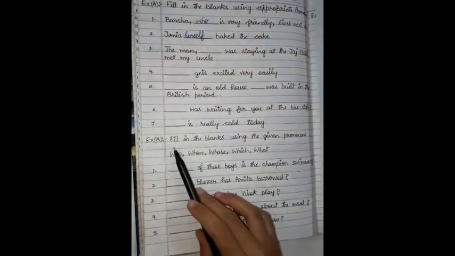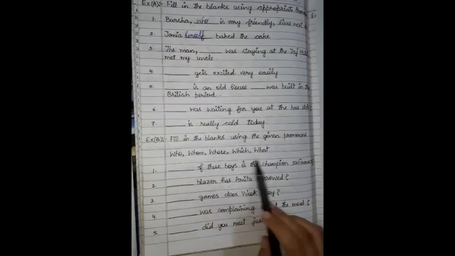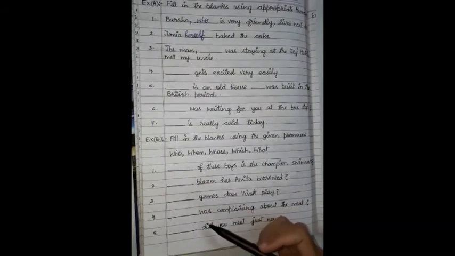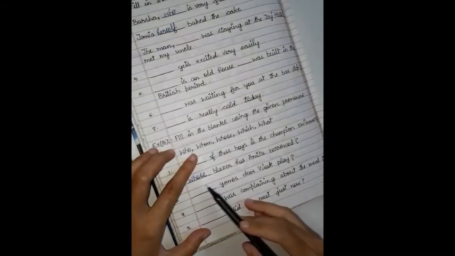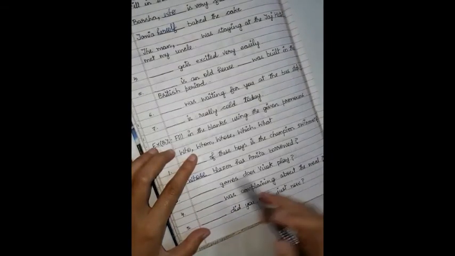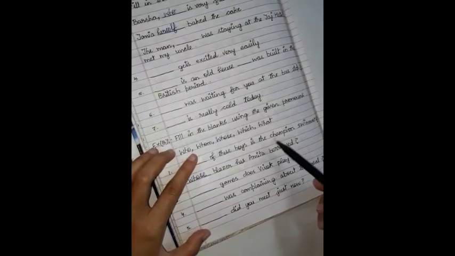Look at the next exercise. Fill in the blanks using the given pronouns. In this exercise, the pronouns are given to you. You have to fill them in a sentence. Look at this sentence. Dash blazer has Amrita borrowed. Whose blazer has Amrita borrowed? Similarly, like this, you have to fill in the blanks using the given pronouns from the box.